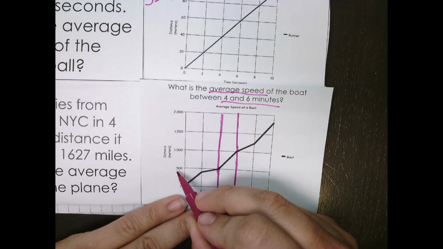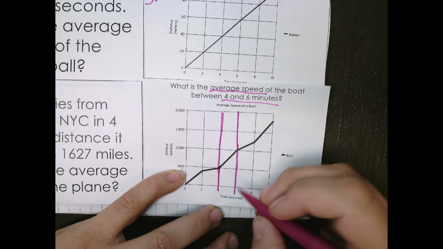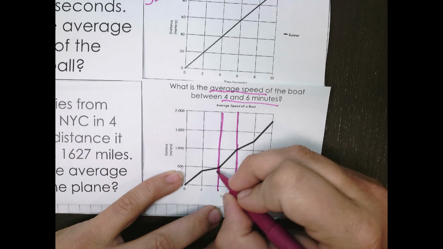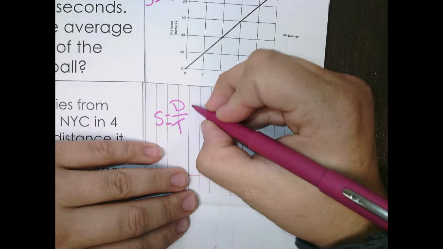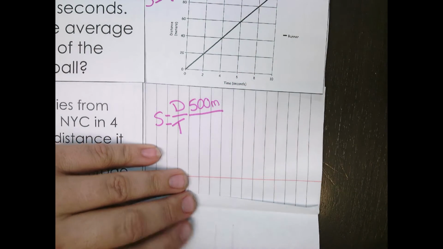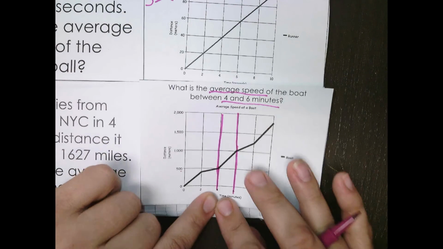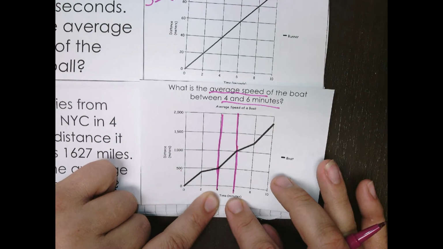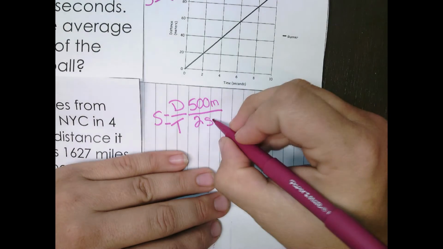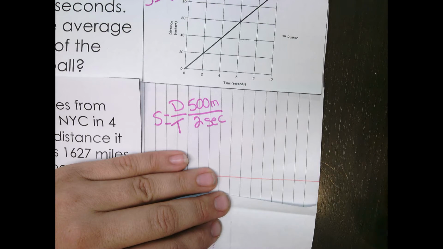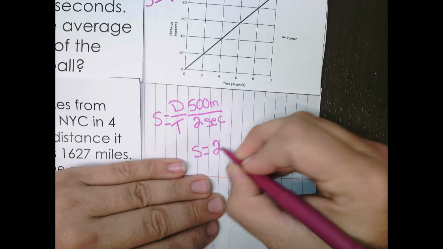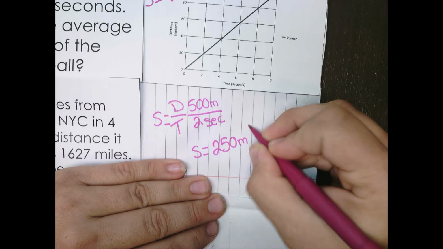So at 4 minutes, he was at 500 meters. At 6 minutes, he was at 1,000 meters. So he traveled 500 meters. So I'm going to write 500 meters. Okay, and the time from 4 to 6 seconds is 2 seconds. So my time is 2 seconds. And then you divide. 500 divided by 2 is 250. So my speed equals 250 meters per second.